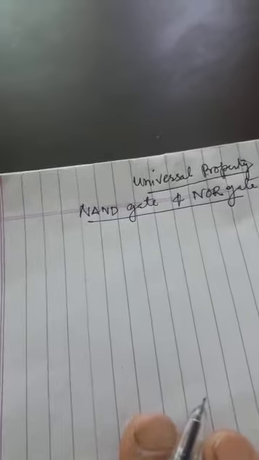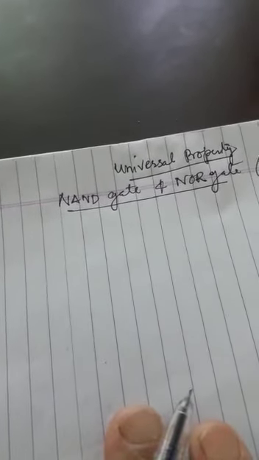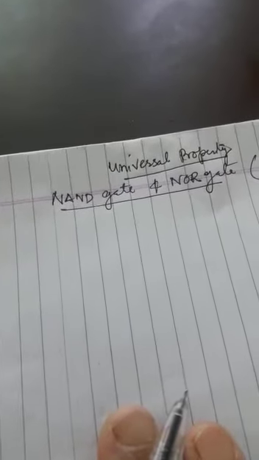So previously I discussed with you that the NAND gate on operating gives a basic type of logical gate, which functions as NOR gate.